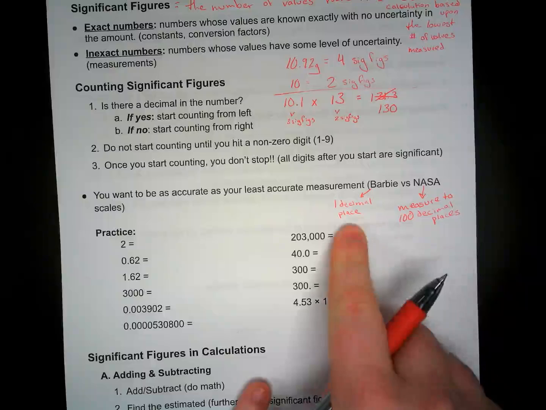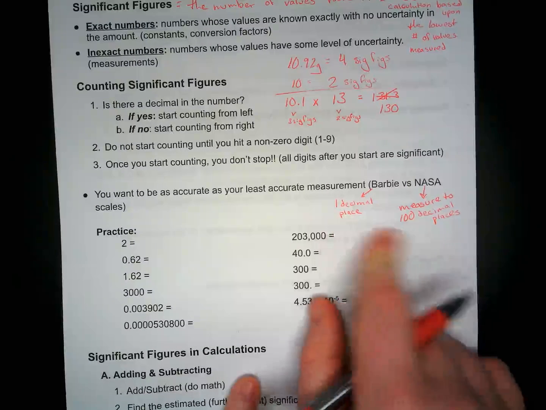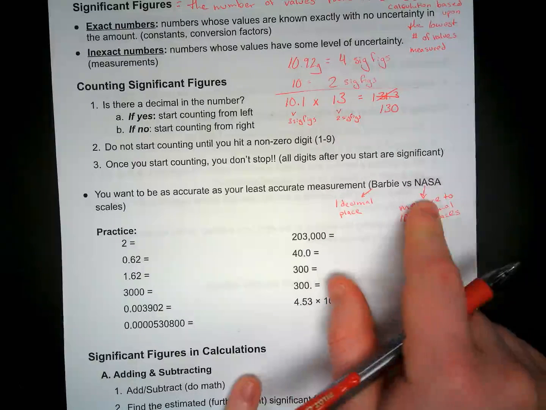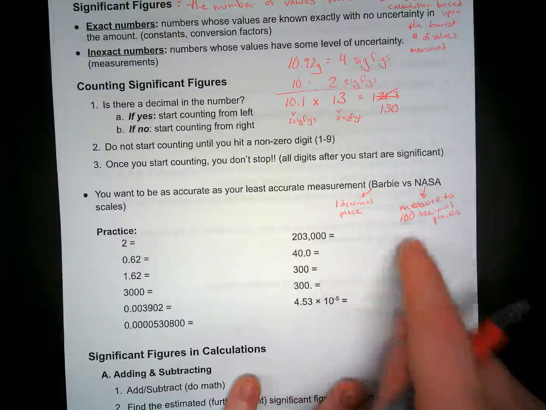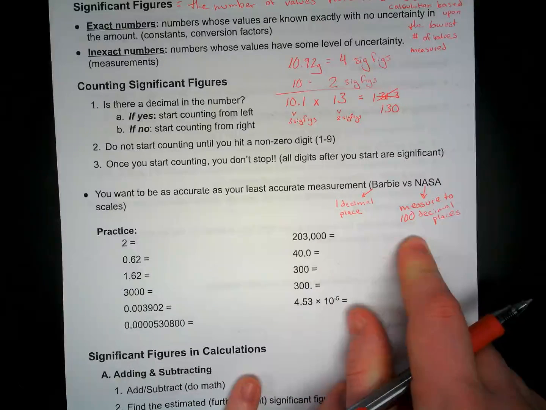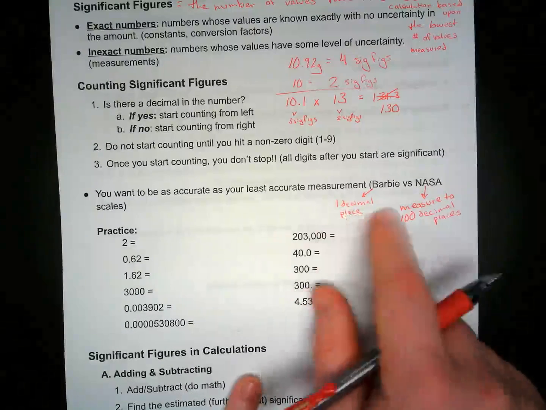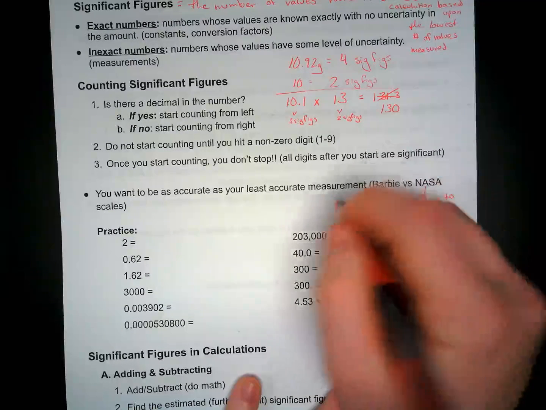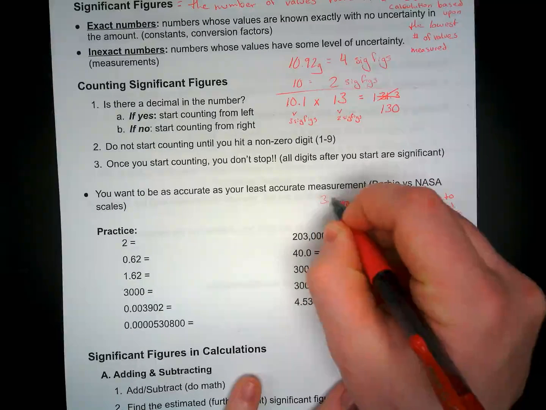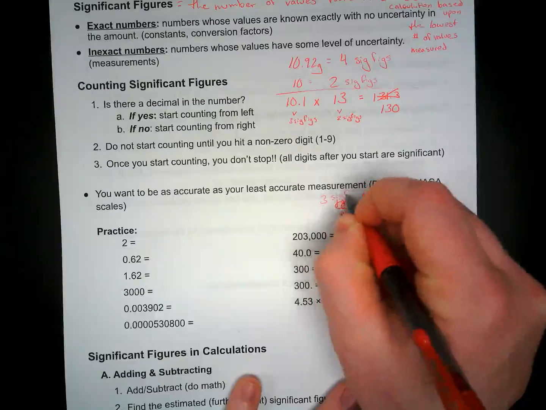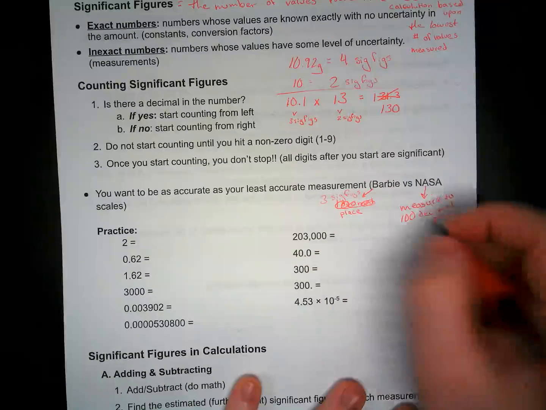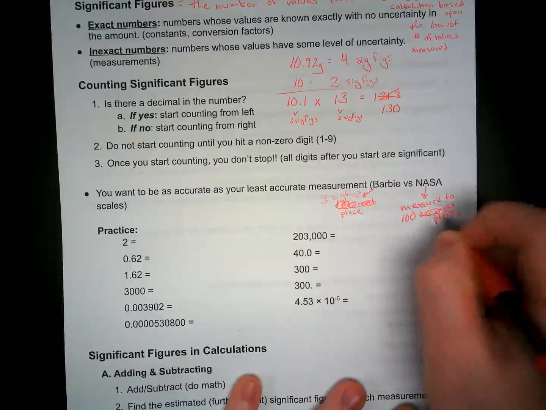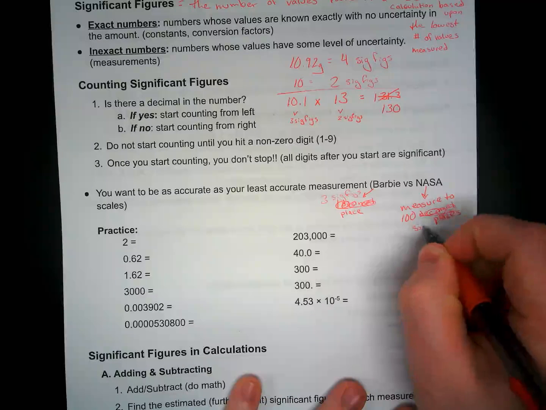So if you were to use the measurements from your Barbie scale and try to use them with your NASA, you'd have to make sure that all of your NASA, and that's a bad one. Instead of decimal places, let's say the Barbie can only measure to 3 sig figs, and the NASA can measure to 100 sig figs.